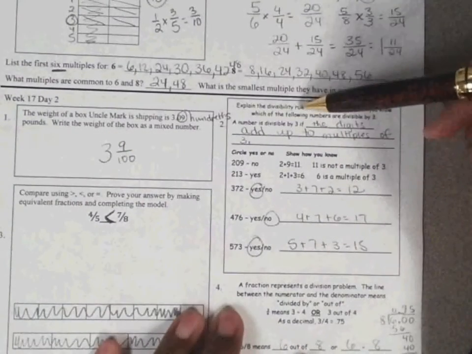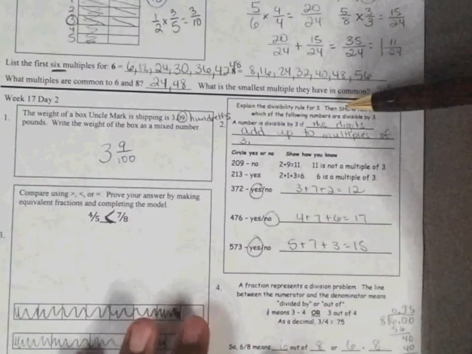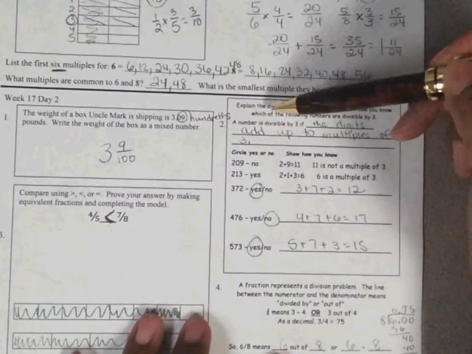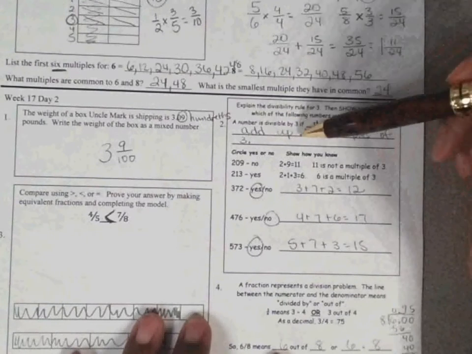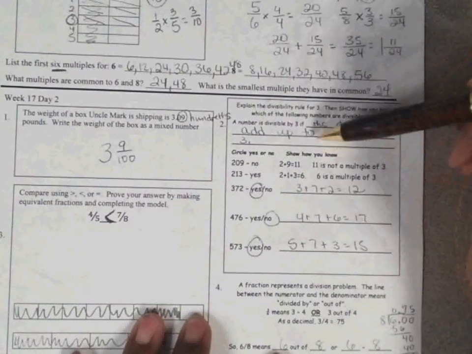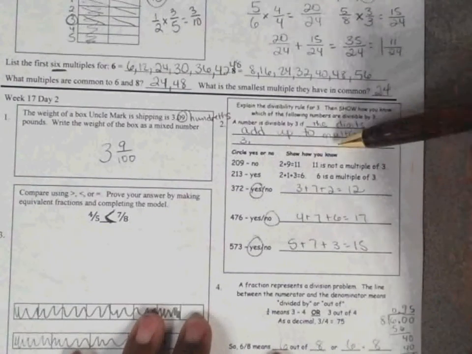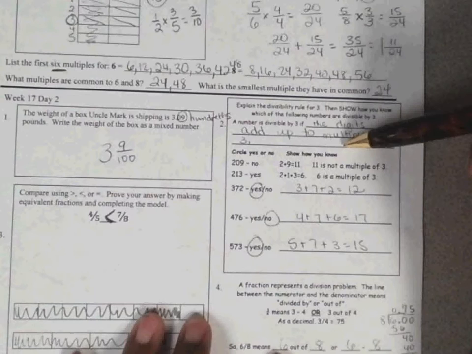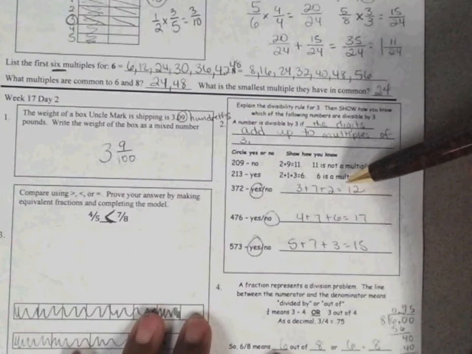Okay, number 2 says explain the divisibility rule for 3. We've had this on our homework several times. Then show how you know that the numbers are divisible. So the digits add up to multiples of 3, and yes, you can do any type of problem here to show me that you know how to prove a divisibility rule that a number is divisible by 3.